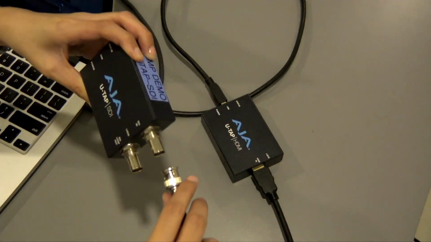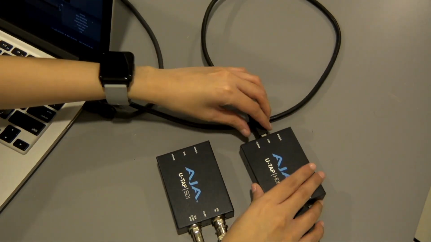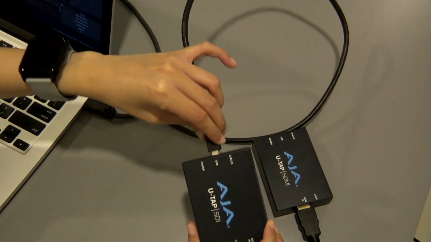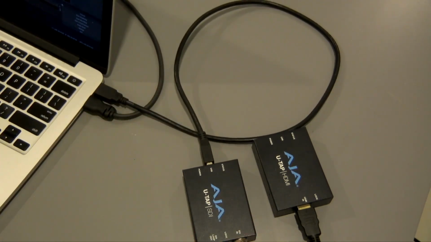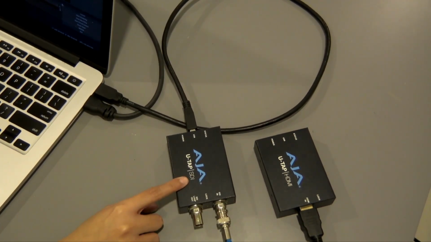First of all, connect the SDI input to UTAP SDI. And what I'm going to do next is disconnect UTAP HDMI and connect UTAP SDI to the computer with the same USB cable. Of course, this is just for demo purposes only. In fact, whichever UTAP you purchase, every single one will always come with a USB cable, regardless of UTAP HDMI or UTAP SDI. And next, let's navigate to OBS.